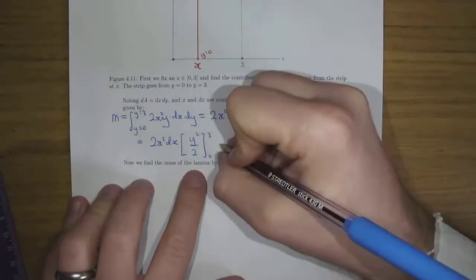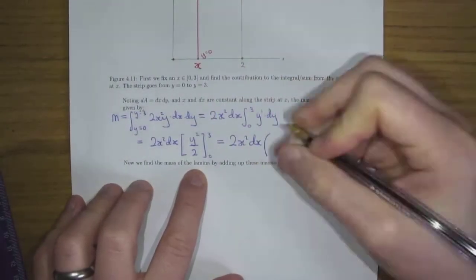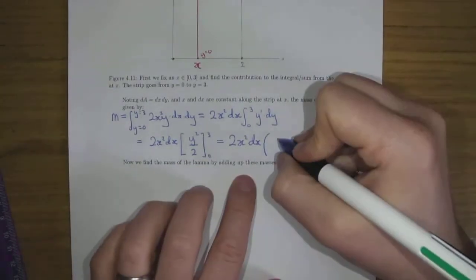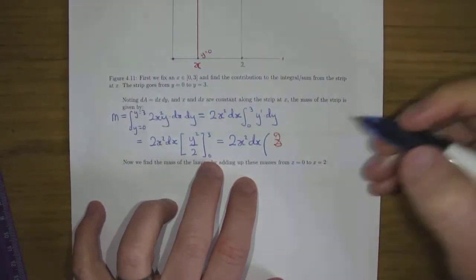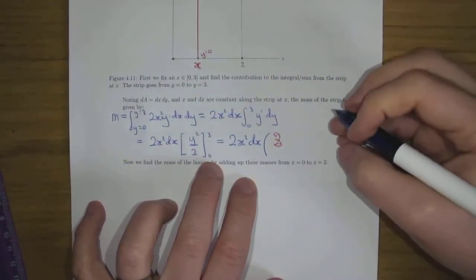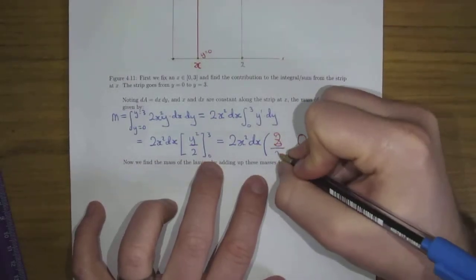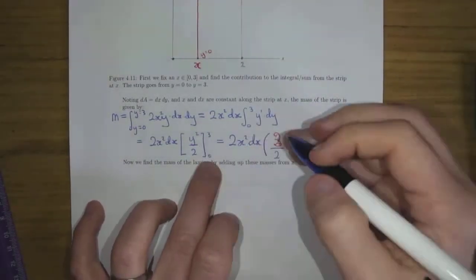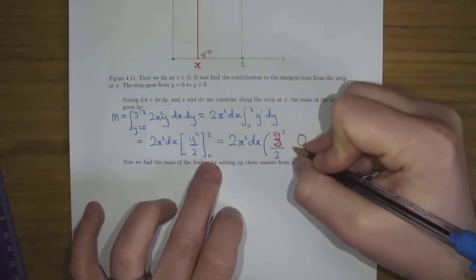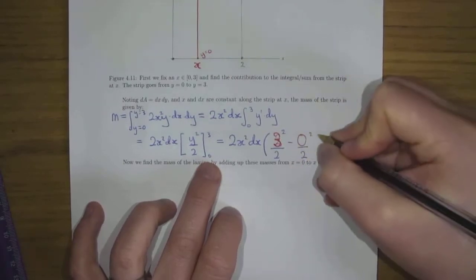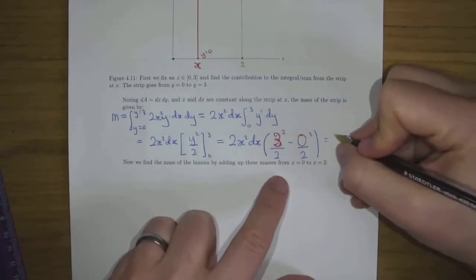And now we substitute in our top limit minus bottom limit. 2x squared dx, and we have 3 squared over 2 minus 0 squared over 2. This is the top limit, this is a 3 here. And then you get 2 over 2 is 1, so you get 9x squared dx.